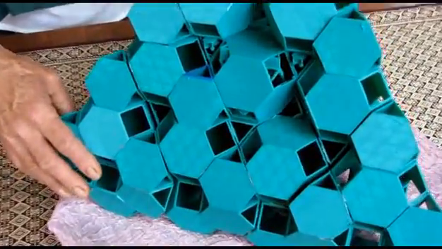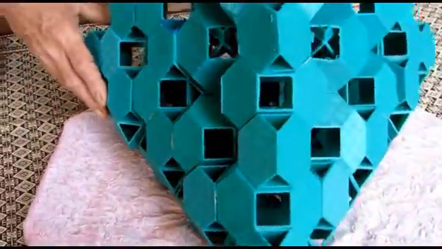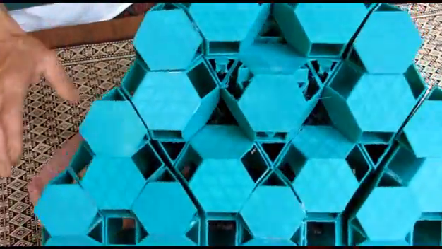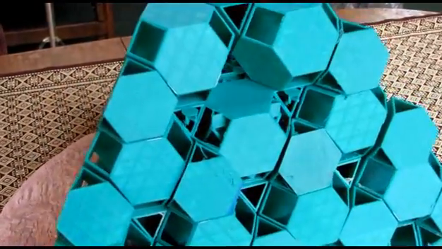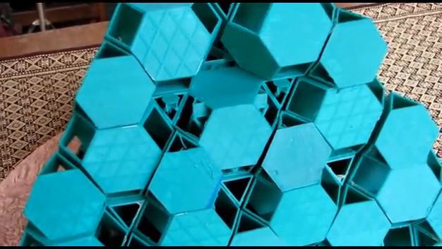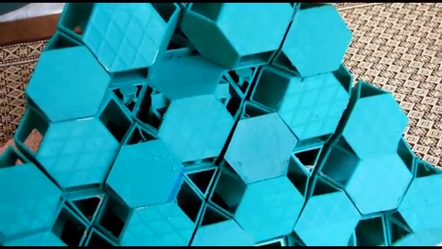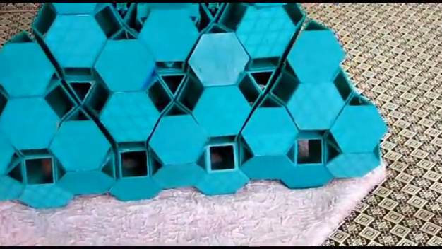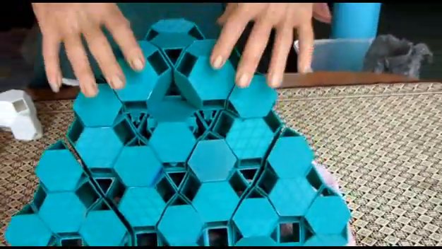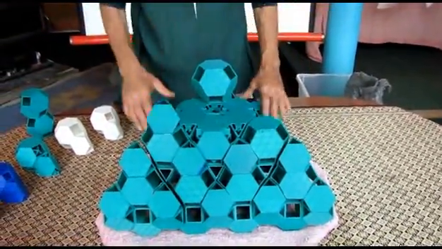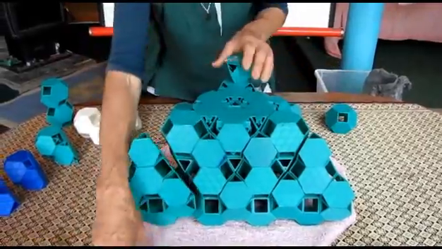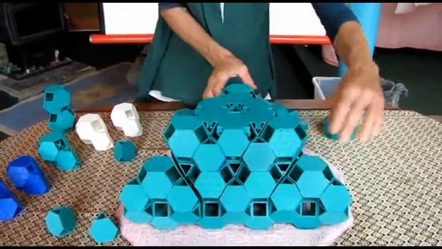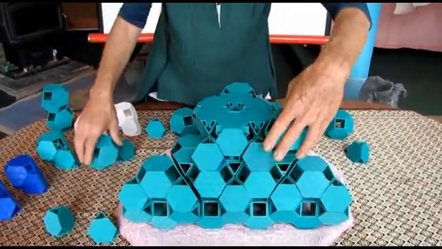So a little bit unfinished, but hopefully you can see what's happening here. With this type of building, there is another way of doing it. So I'll quickly undo the top and show you the relationship.